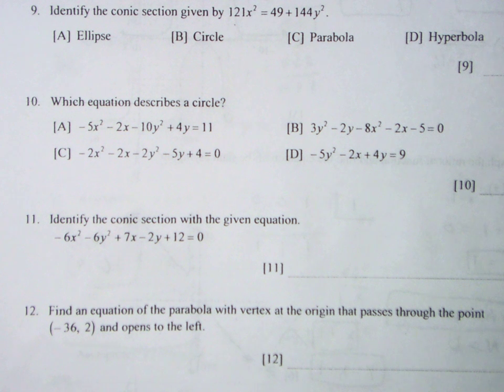Okay, let's talk about number 9 and number 10 now. We're going to identify the conic section given by these equations here. Number 9. Identify the conic section given by 121x squared equals 49 plus 144y squared.